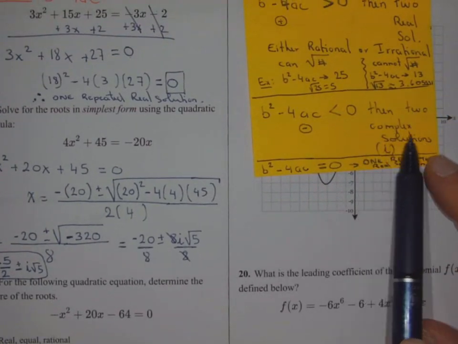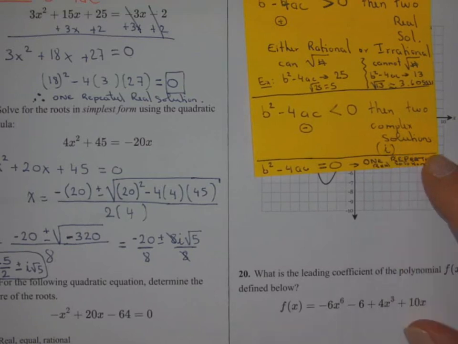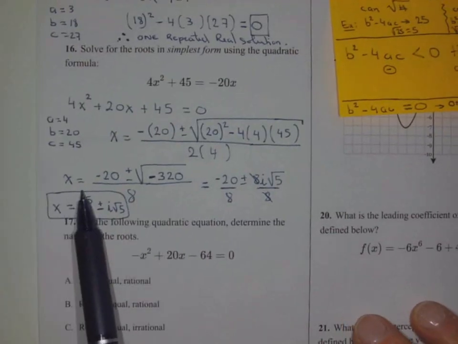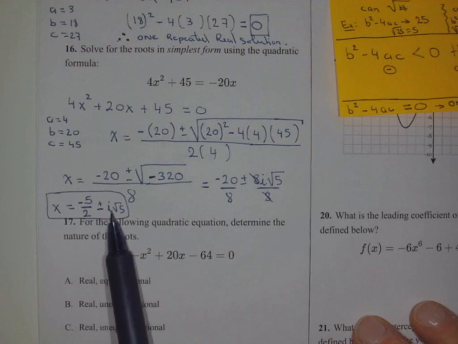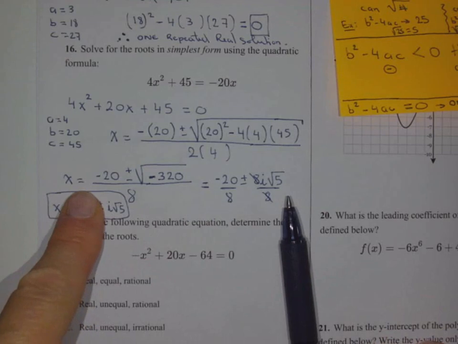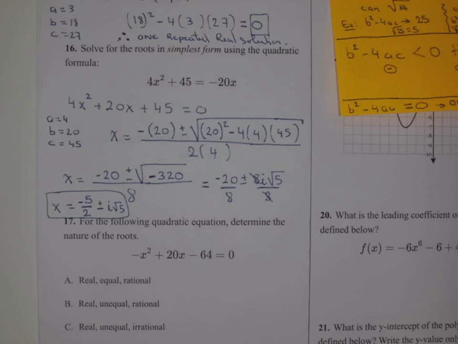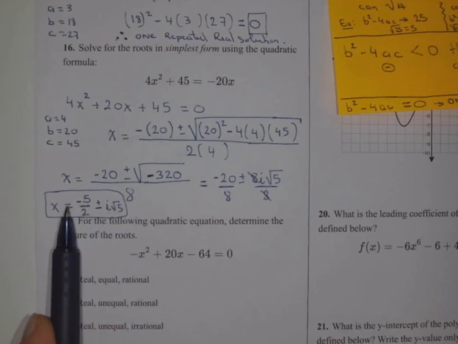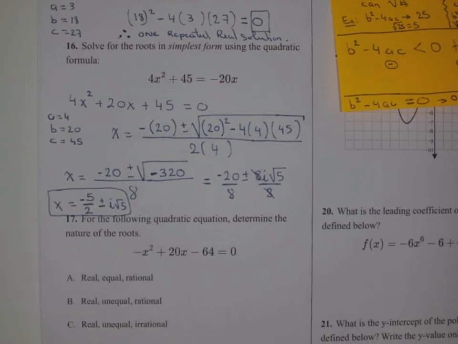When we said two complex solutions, why don't we just call them imaginary solutions? Well, because they have the i in it, but they're complex because they have a real portion and an imaginary portion. So we cannot just say imaginary solution because that would imply that I don't have that portion, right? But I do. So it's complex, because it's like a complex sentence in English, you know, it has more than one part. This solution has more than one part. It has a real part and an imaginary part. So we call it complex as opposed to imaginary.